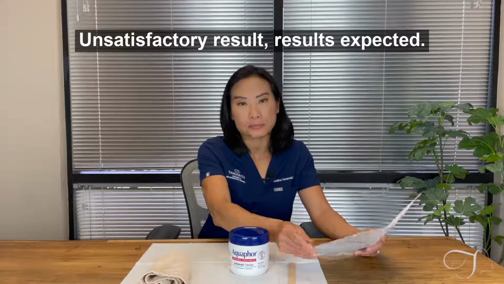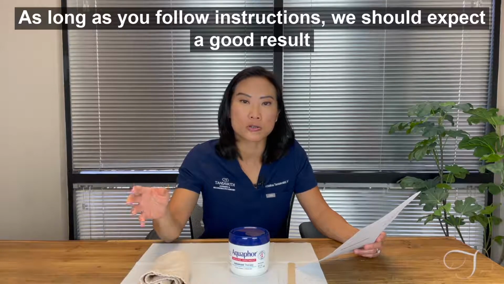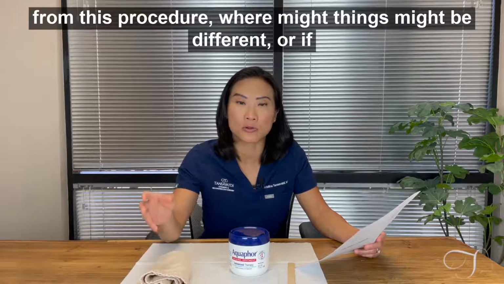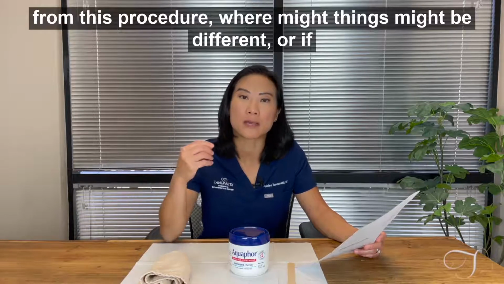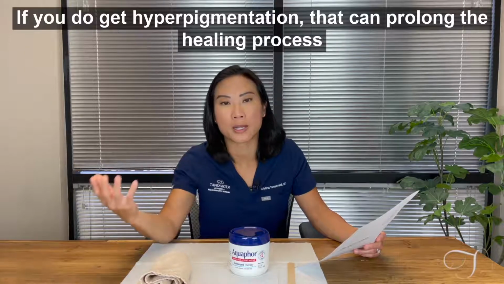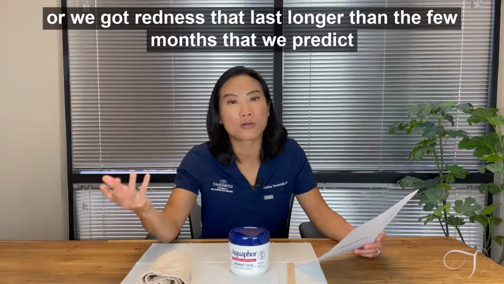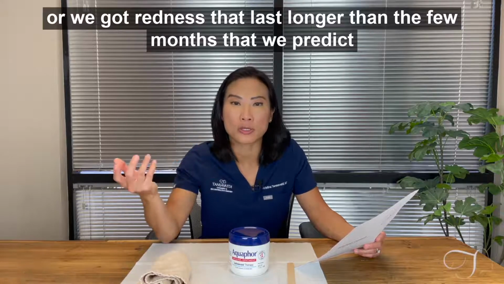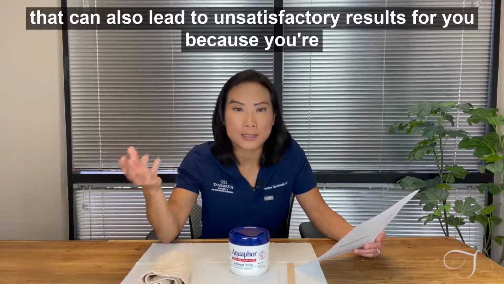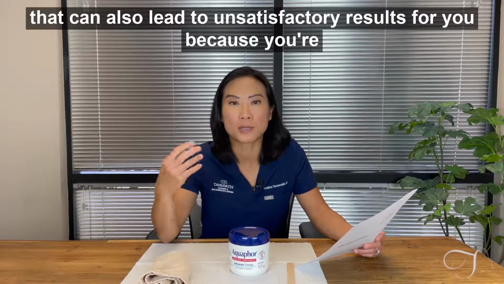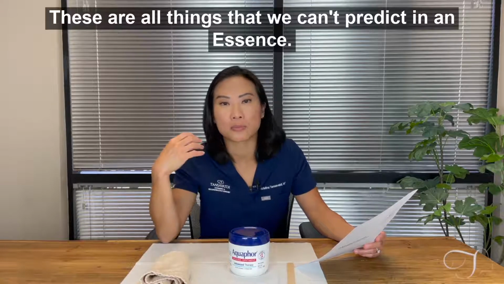Unsatisfactory result. A good result is expected. As long as you follow the instructions, we should expect a good result from this procedure. Where things might be different is how you respond. If you do get hyperpigmentation, that can prolong the healing process. Or if you get redness that lasts longer than the few months that we predict, that can also lead to an unsatisfactory result for you because you're having to deal with the redness. These are all things that we can't predict.